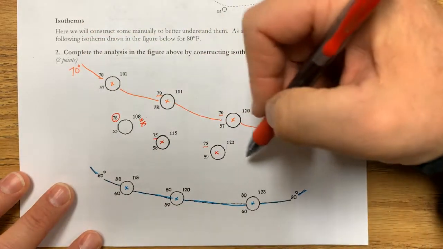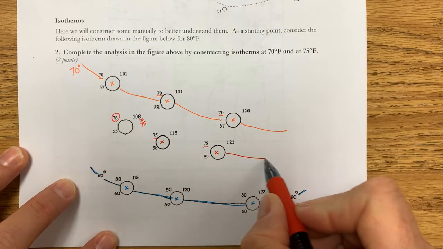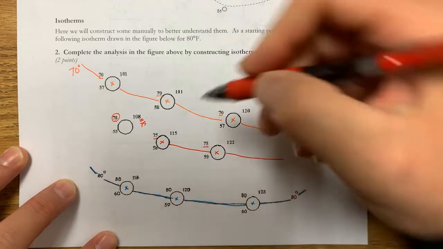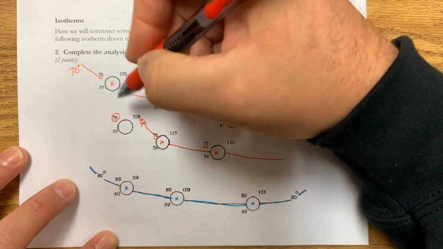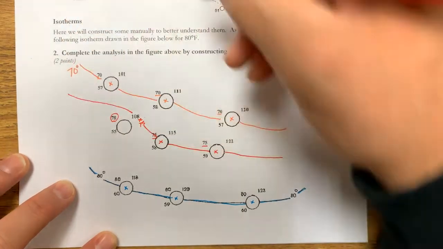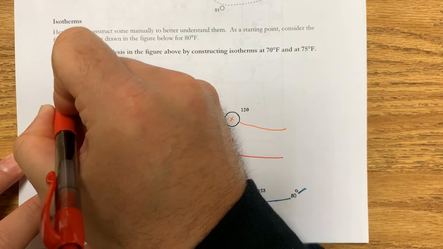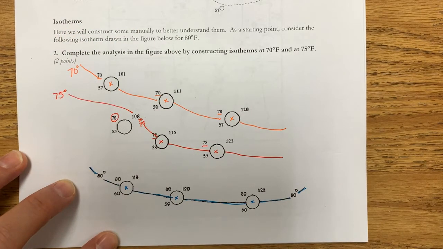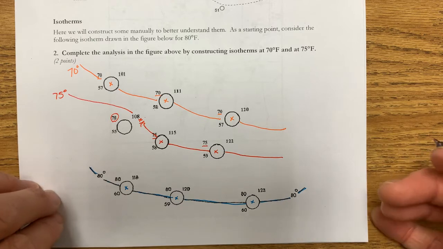And again, then I'm going to draw in my lines connecting points of equal temperature to one another, just connecting the X's. And so I draw my line from here to here and then further interpret it that way. And there's my 75-degree isotherm. So you can see how isotherms or any isolines are drawn by connecting points of equal value.